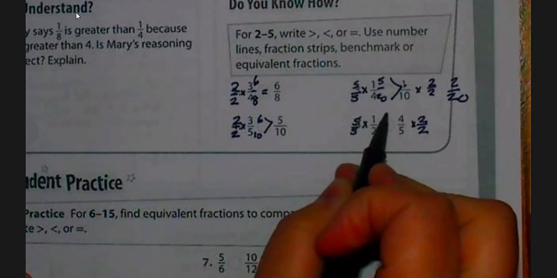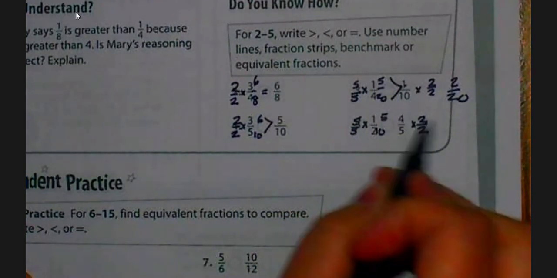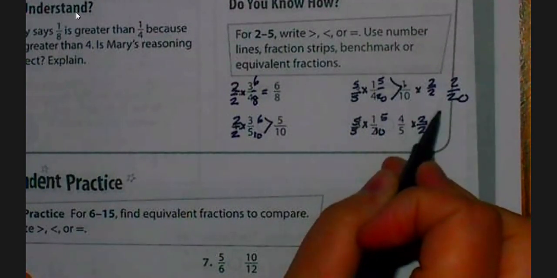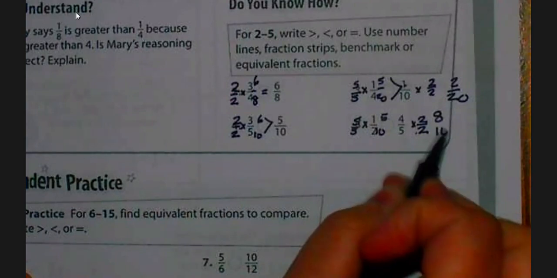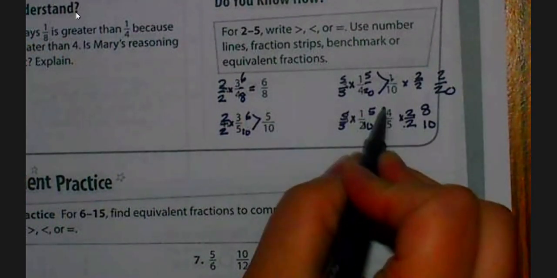5 times 1 is 5. 5 times 2 is 10. 4 times 2 is 8. 5 times 2 is 10. 5/10 greater than, less than, or equal to 8/10? You're right, it's less than. Because 5/10, 5 is smaller than 8.